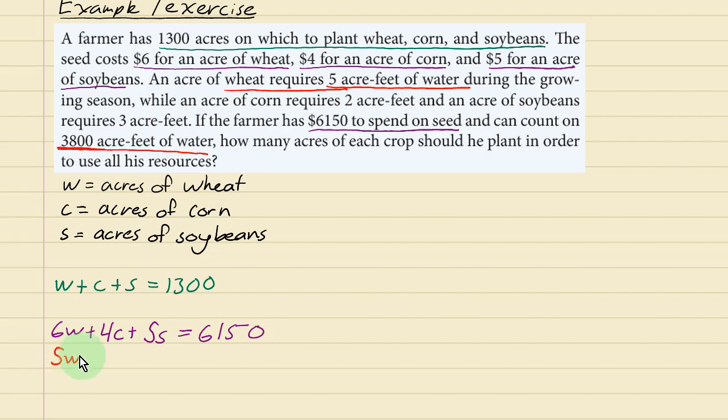So 5 times the number of acres of wheat gives you the amount of water for that, plus 2 times the number of acres of corn, and an acre of soybeans requires 3 acre-feet of water. So the number of acres of soybeans is S, multiply that by 3 to get the water needed for soybeans. That needs to add up to the total of 3,800 acre-feet. So that gives you your system of 3 equations.